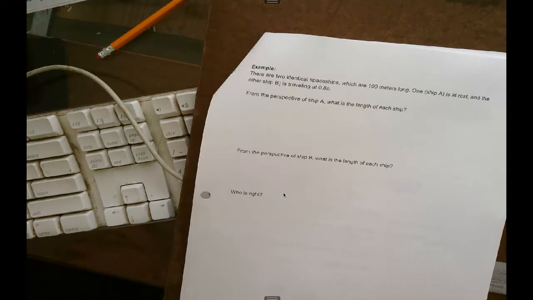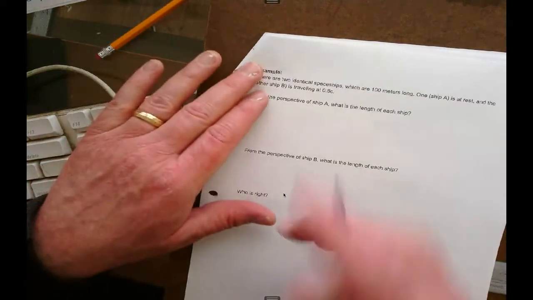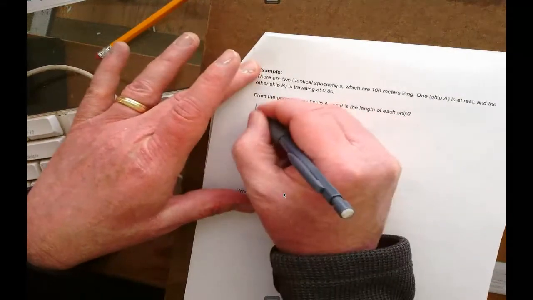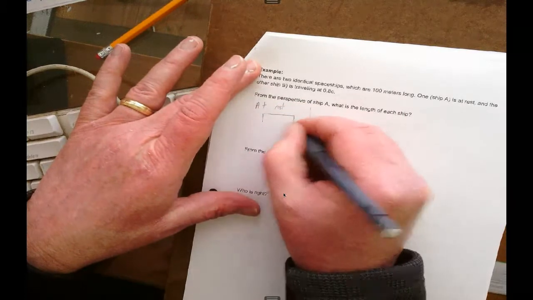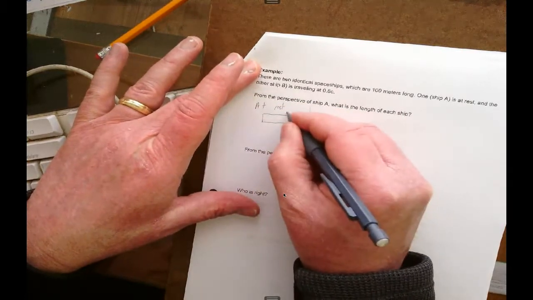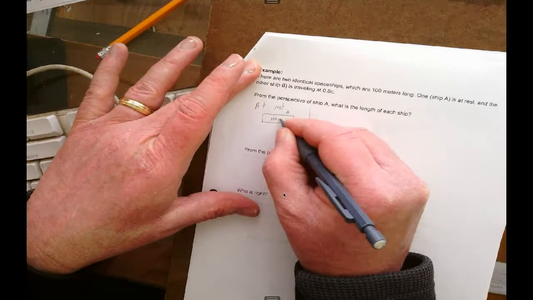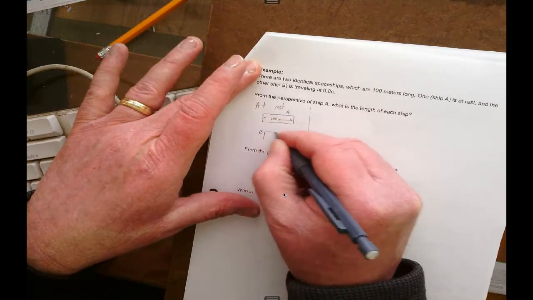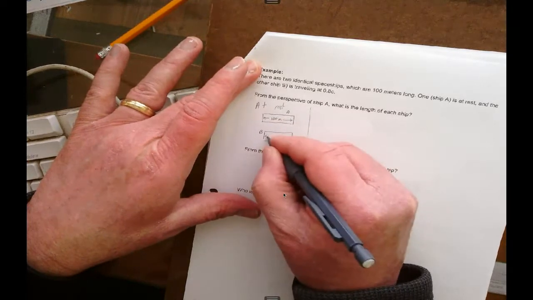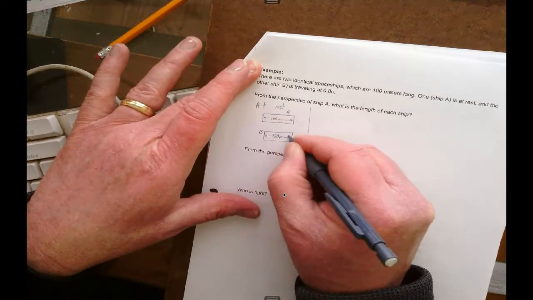All right, so we have an example problem here for this. We have two identical spaceships. Each one's 100 meters long. So if they're both at rest, Starship A is 100 long, and B is 100 meters long.